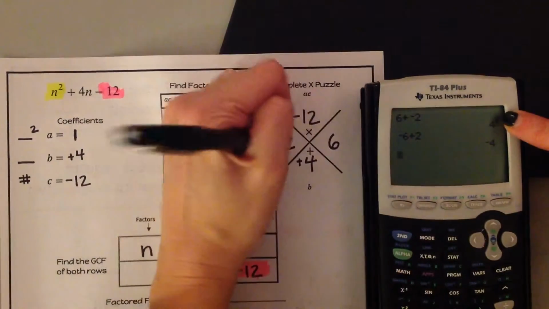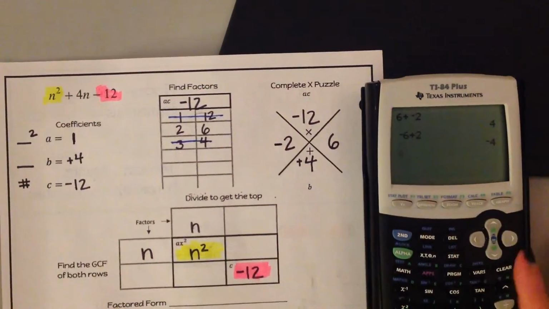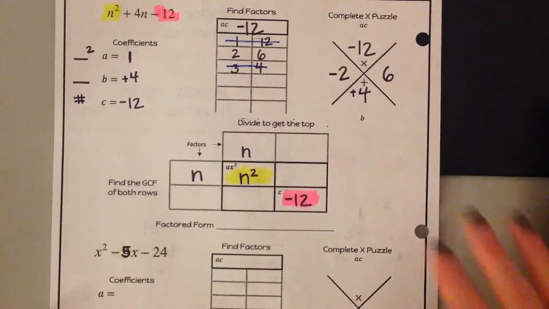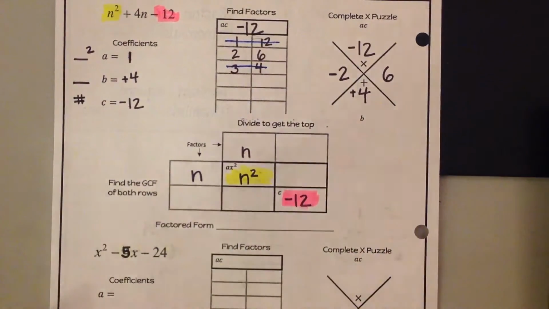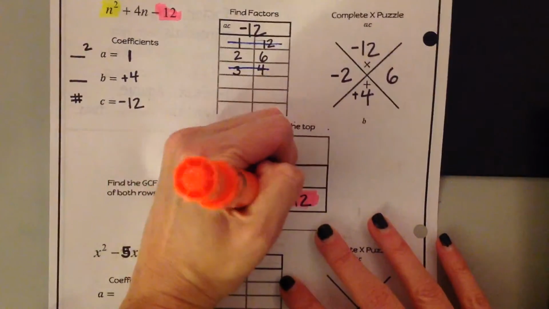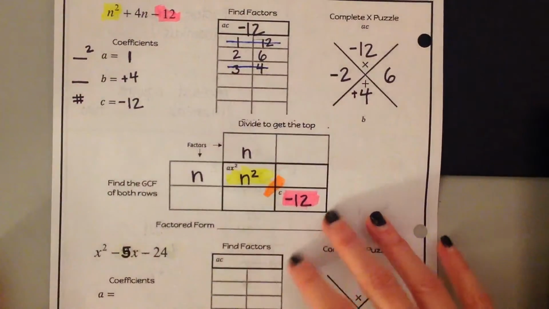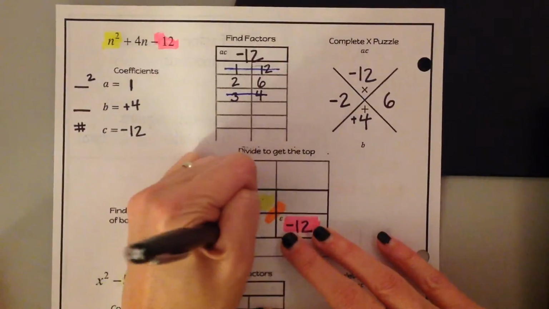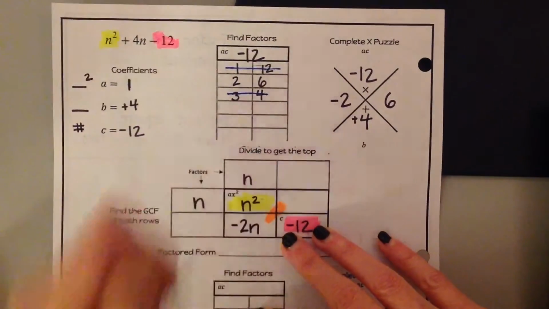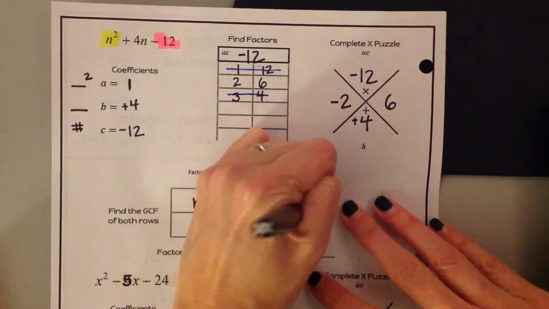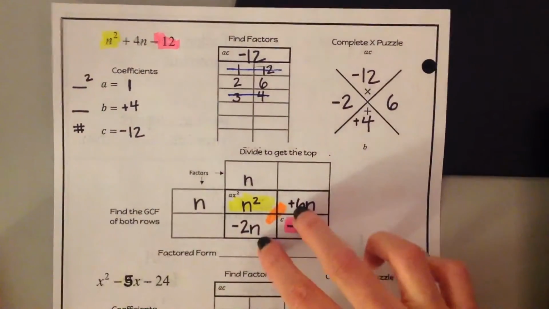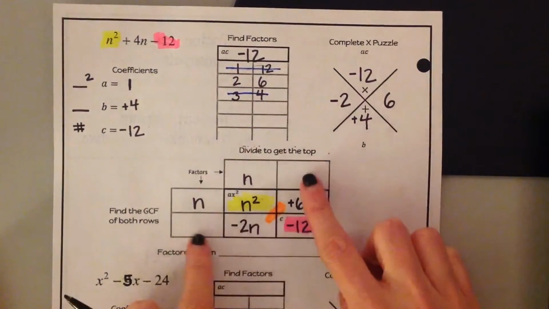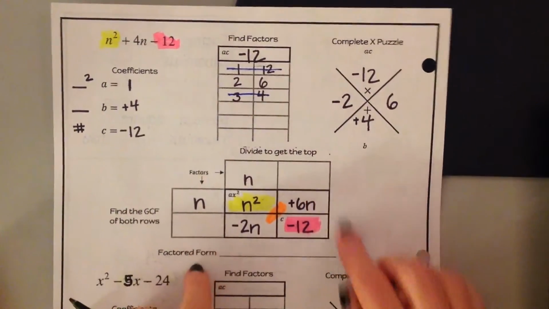So my 2 has to be the number that is negative. So now I know that my like terms are going to have an n with them because I'm trying to add to 4n. So I'm going to put negative 2n in this box and 6n in the top box. And it doesn't matter, you can switch them. It's just going to switch what numbers go here, and that is okay.